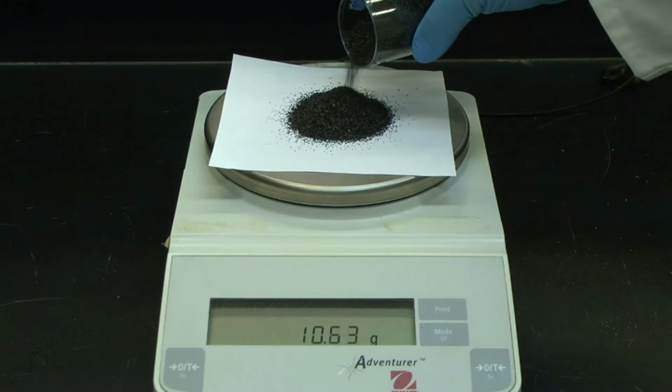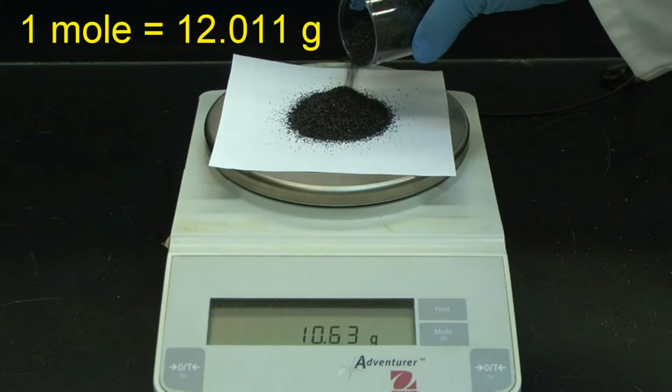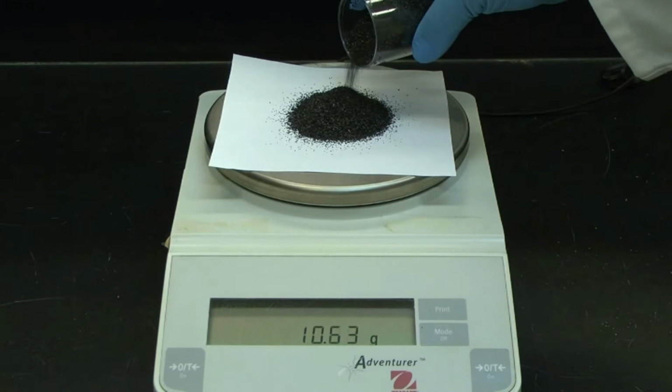Remember, activated charcoal is pure carbon atoms. And we know that 1 mole of carbon atoms weighs 12.011 grams. Therefore, if we measure out 12.011 grams of activated charcoal, we will have 1 mole of carbon atoms.